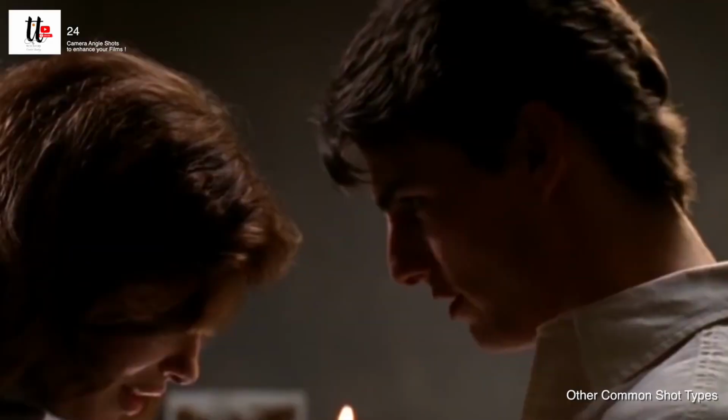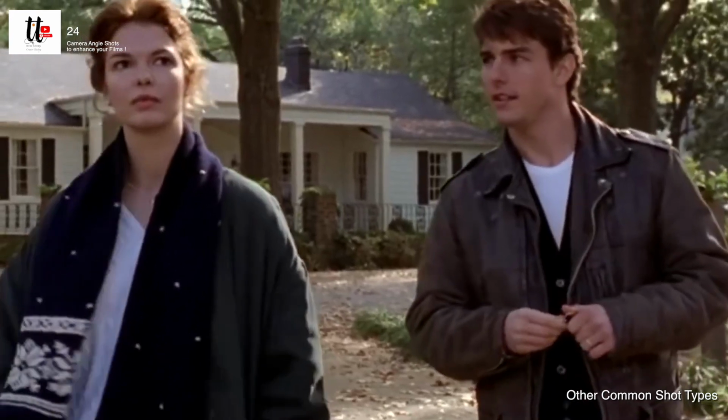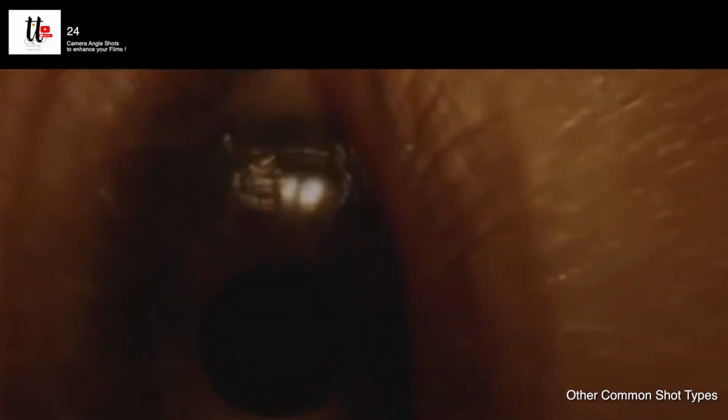Two shot, a shot in which two subjects appear in the frame. Three shot, if three characters or subjects appear, and so on.